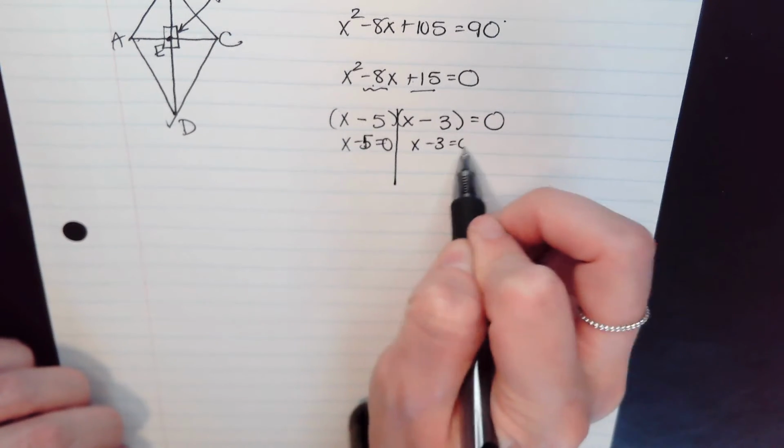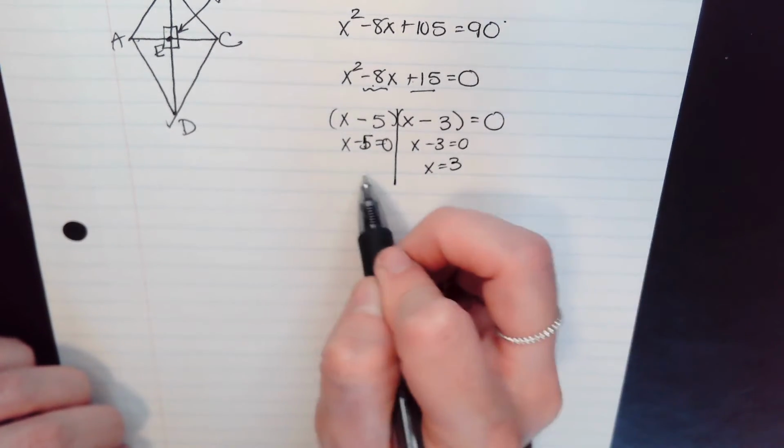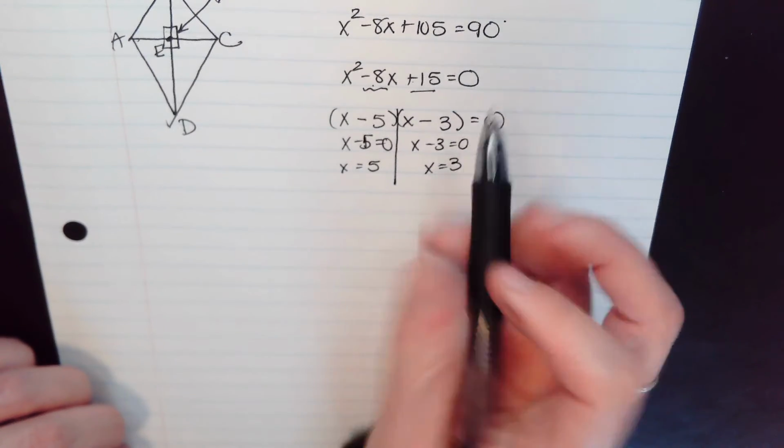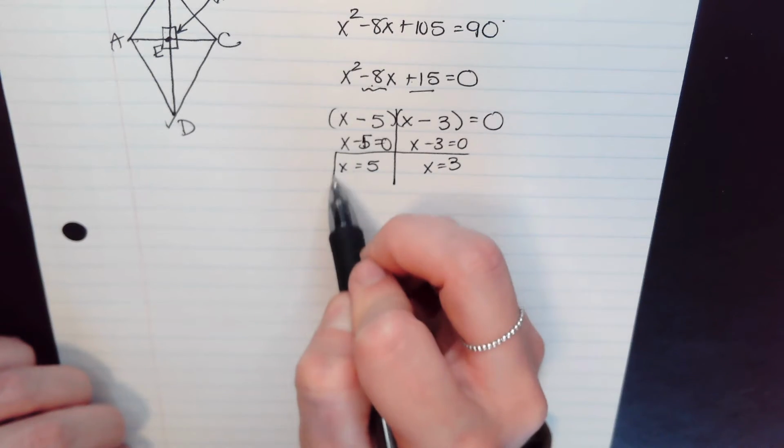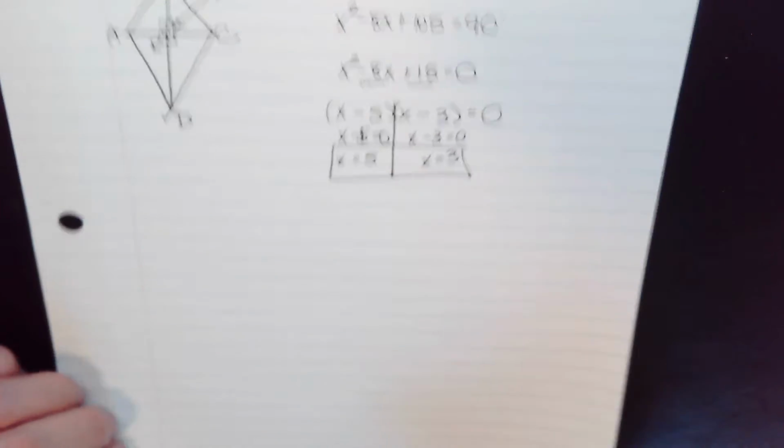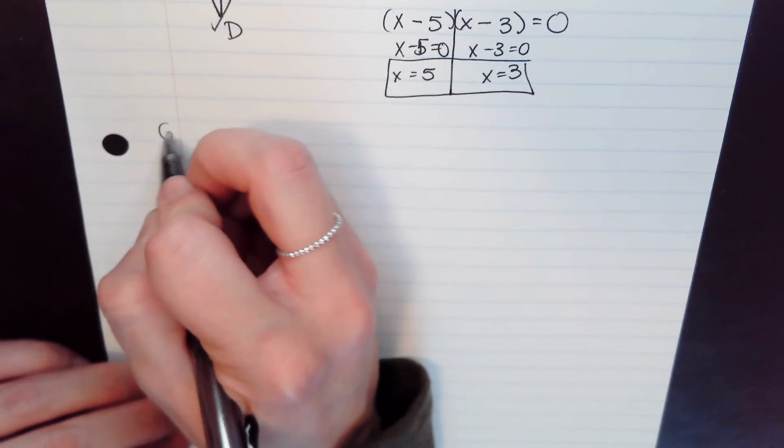Now set each factor equal to 0 and solve. So I get x equals 3, x equals 5. And then, of course, go ahead and check them. Make sure you get nice positive angles. And in this case, both of them will check.